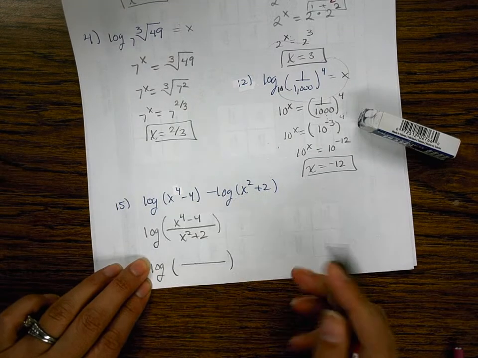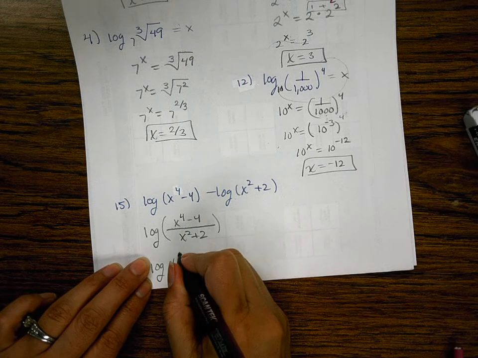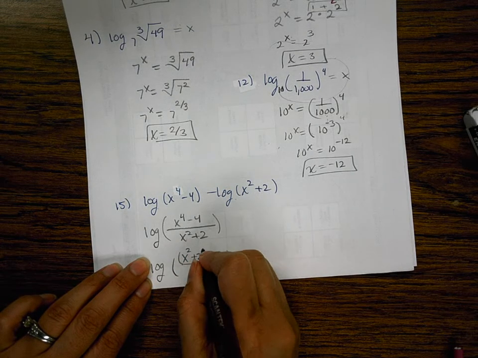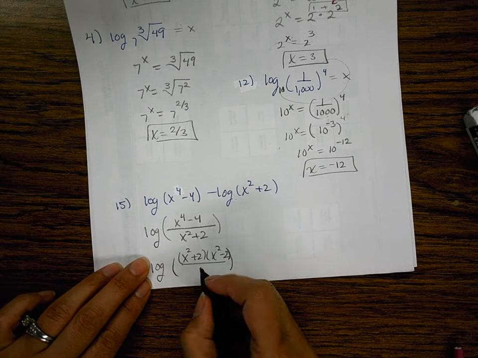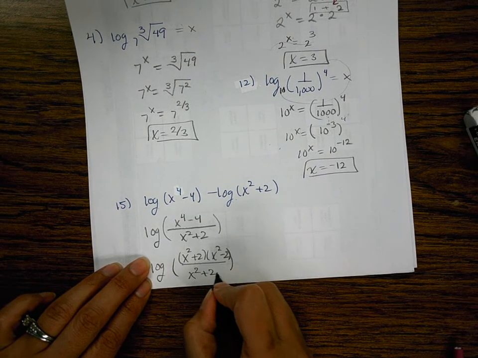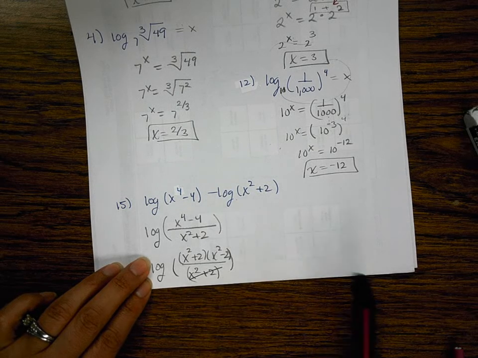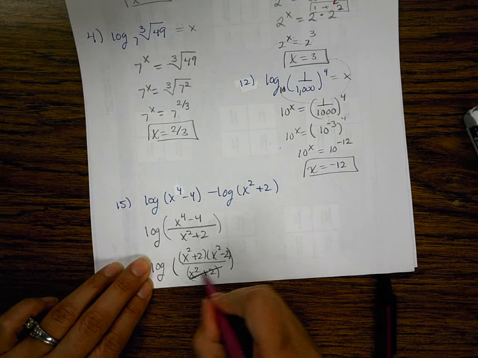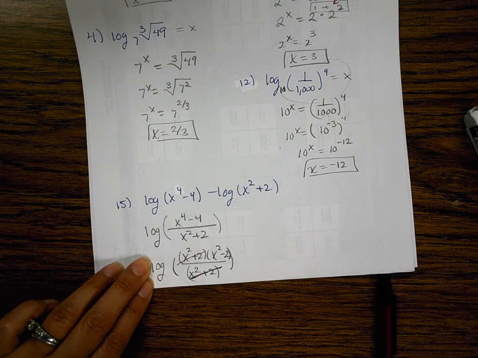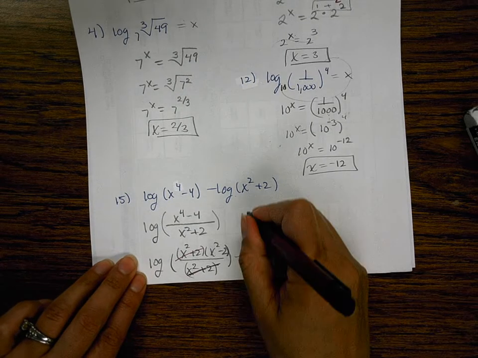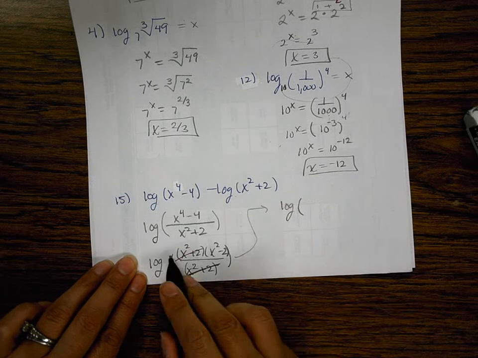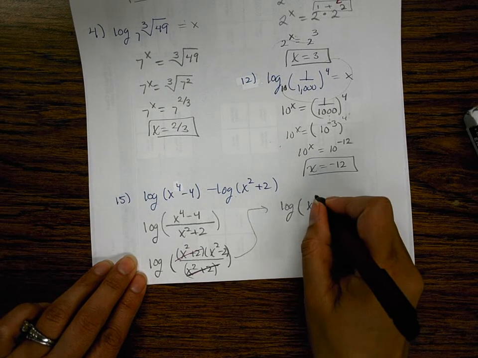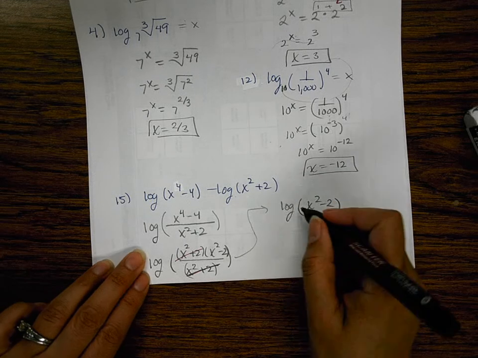You can factor it into x squared plus 2 and x squared minus 2, because it's a difference of two squares, over x squared plus 2. Reduce, x squared plus 2 reduces. And you're left with log of, everything's gone except for the x squared minus 2.